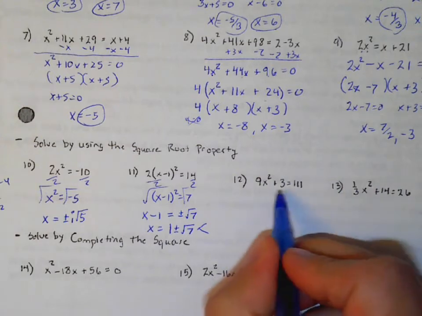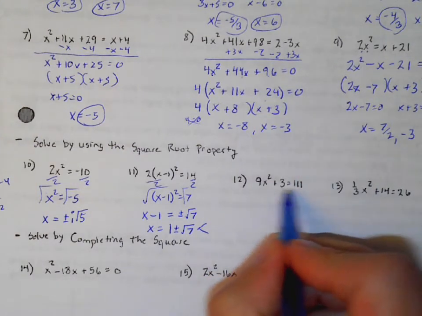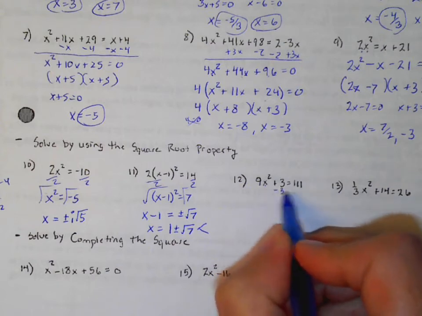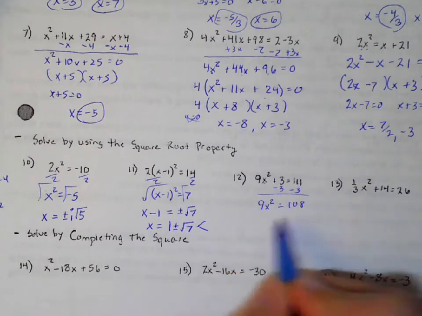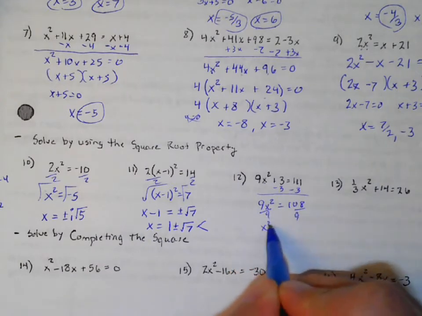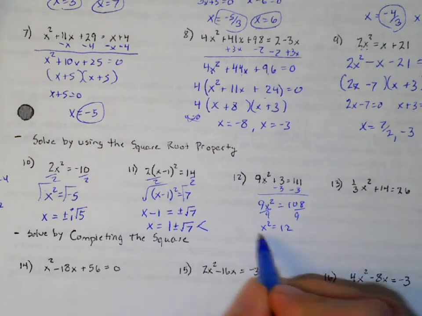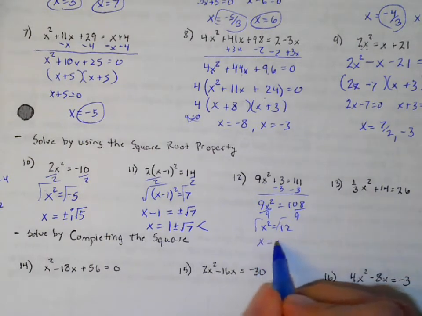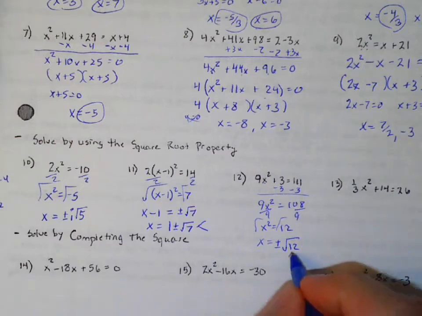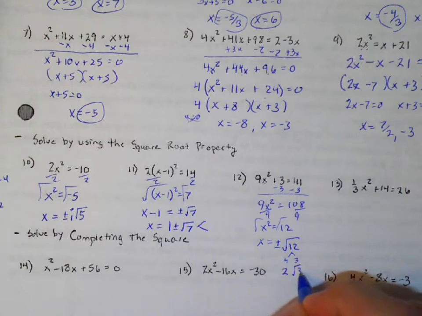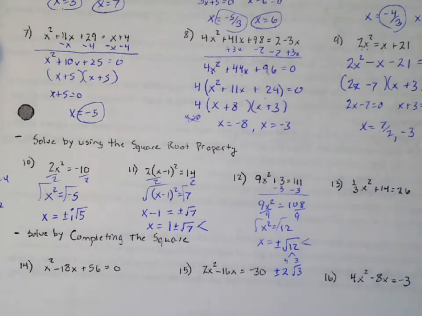Okay, here, notice, once again, there's no x term with it, so there's just an x squared, so we can subtract that 3 over. So we have 9x squared is equal to 108. Divide by the 9 to get the x squared by itself. And lastly, take the square root of both sides. And don't forget the plus or minus. Okay, plus or minus the square root of 12. I think we did a little bit of simplifying of these this year. 12 is 4 times 3. Square root of 4 is 2. So we have 2 square root of 3. So plus or minus 2 square root of 3. You could also put it into a decimal form.